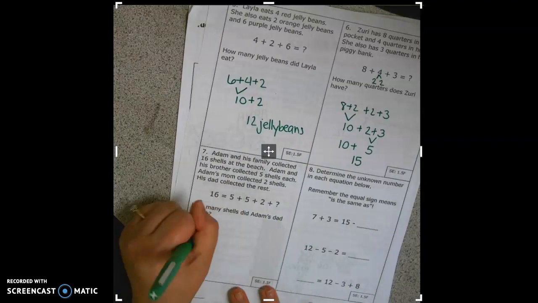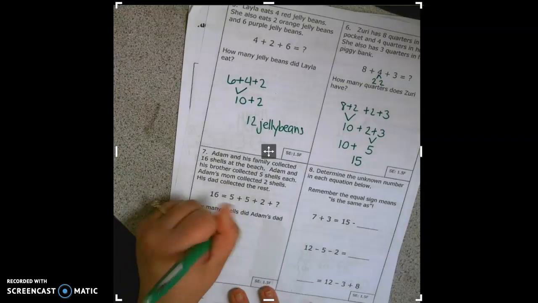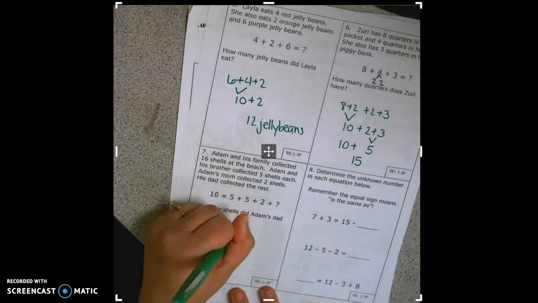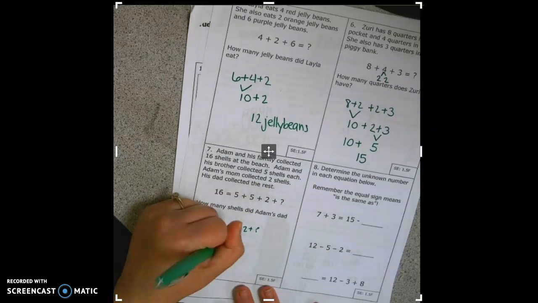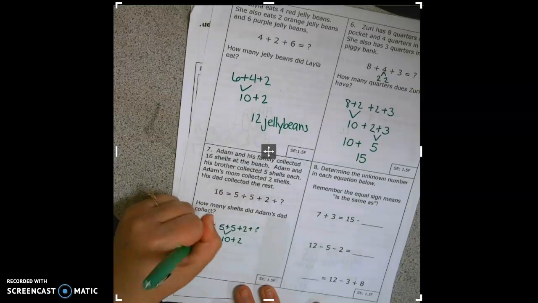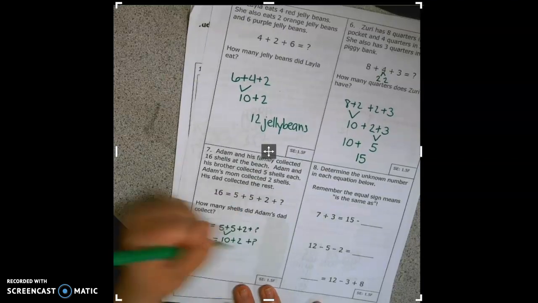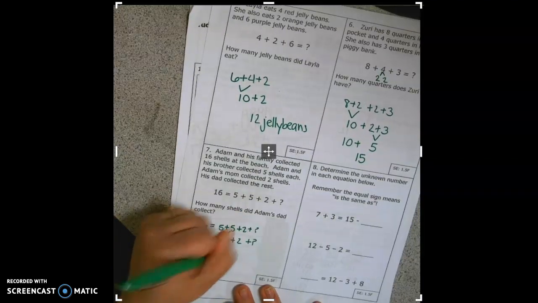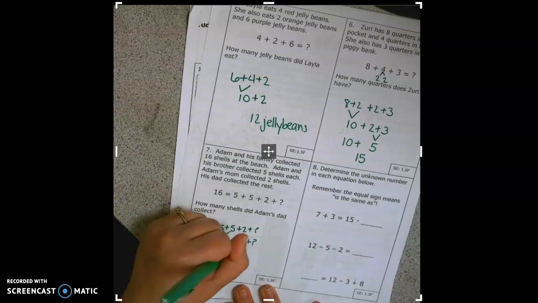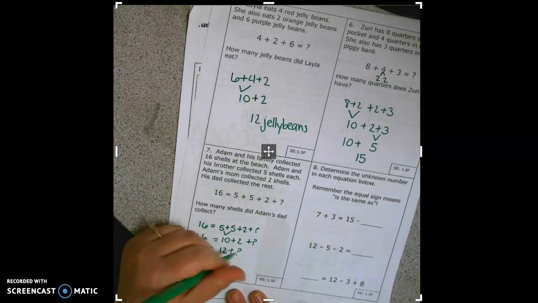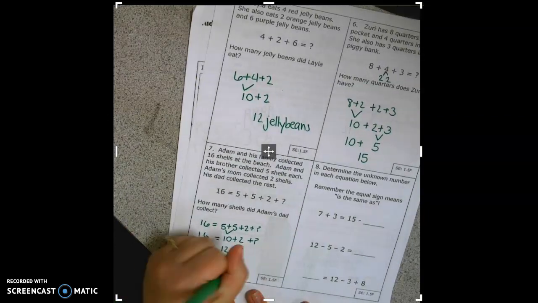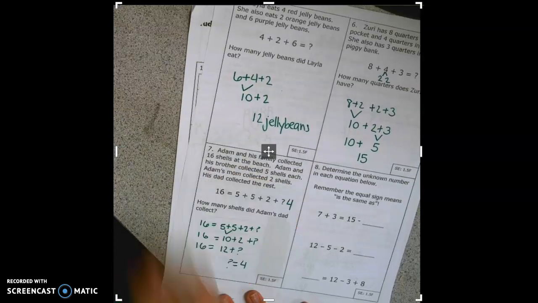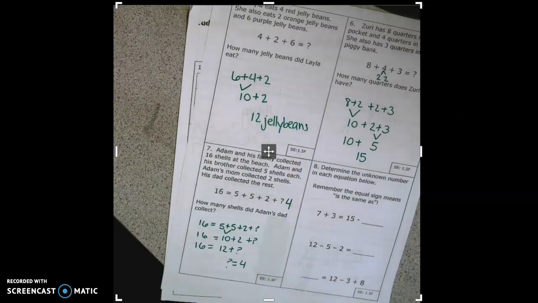Well, I know we're looking for 16 as our total, and I know 5 plus 5 plus 2 plus something. We don't know. So I know 5 and 5 is 10 plus 2 plus something equals 16. So 16 is really equal to 10 plus 2 is 12 plus something. So if I count on 12, 13, 14, 15, 16, I know question mark is 4. So I know his dad collected 4 shells.